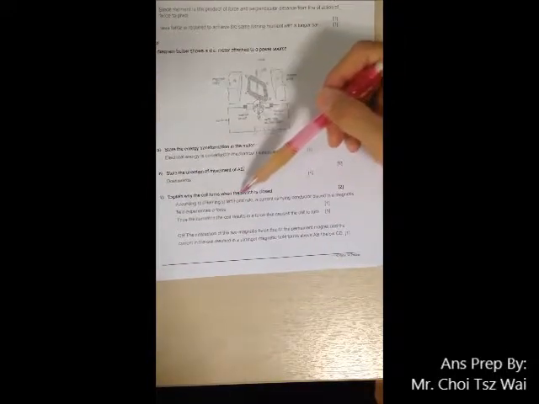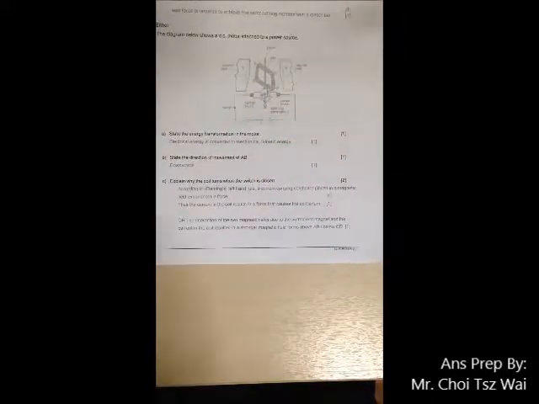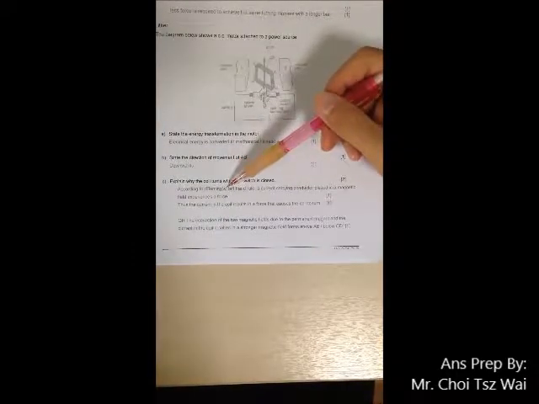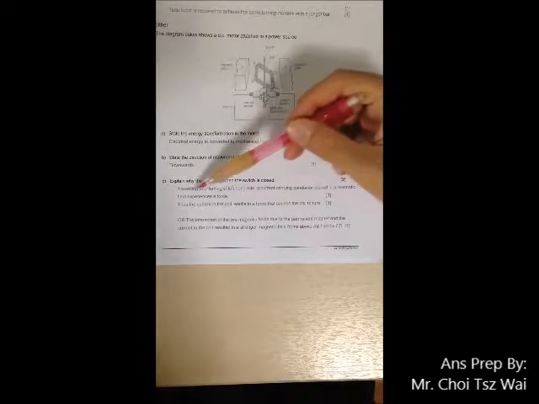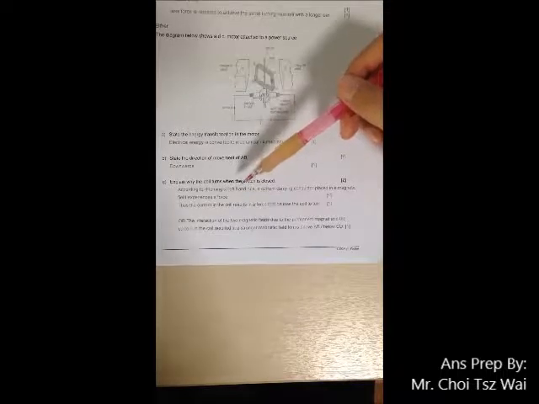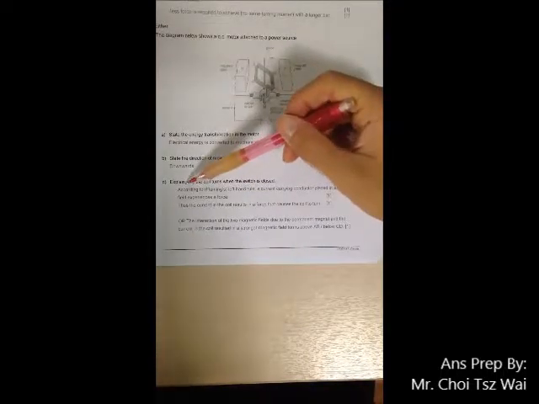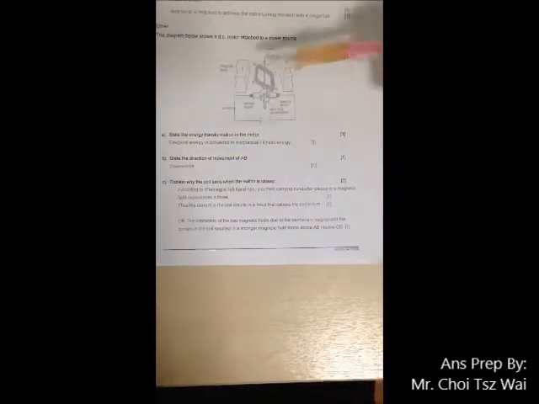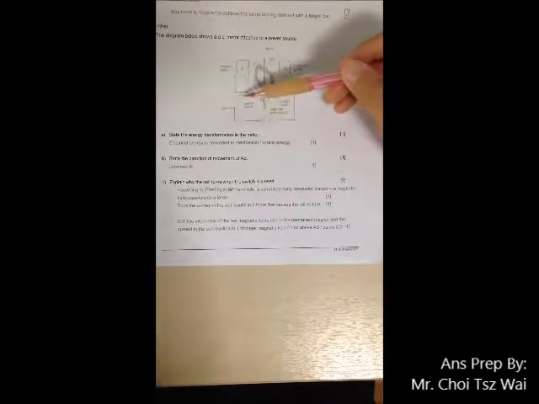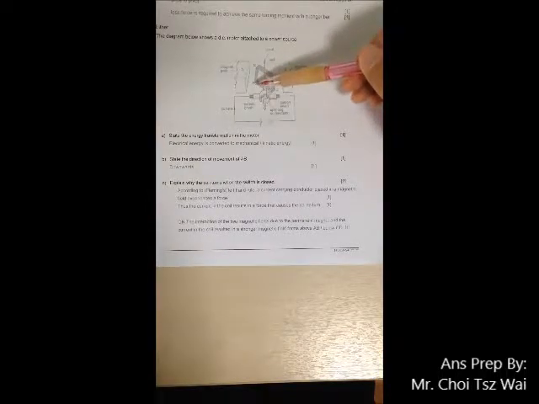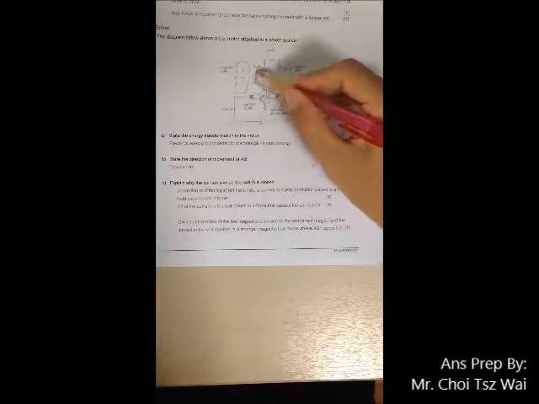Explain why the coil turns. Now, if I am the marker, I will not accept the explanation just by stating that, oh, it's because of Fleming's left hand rule. No. Okay? Please go and explain why it moves. You have to write down that when there's a current flowing through the wire in the coil ABCD, this current is going to generate a magnetic field around the wire.